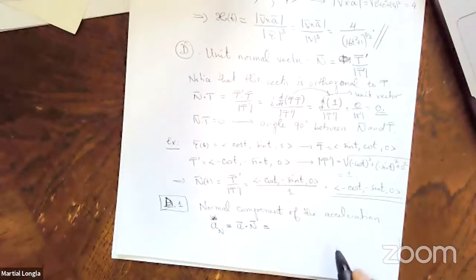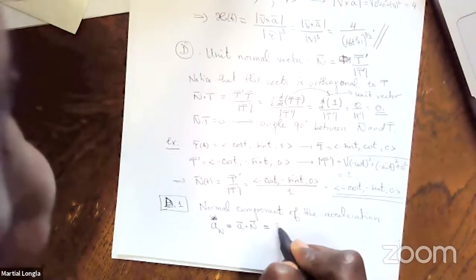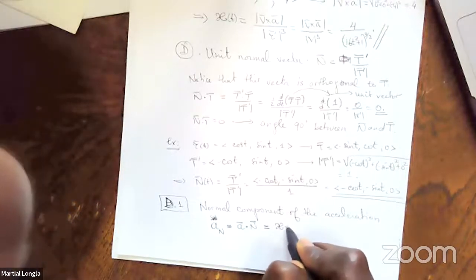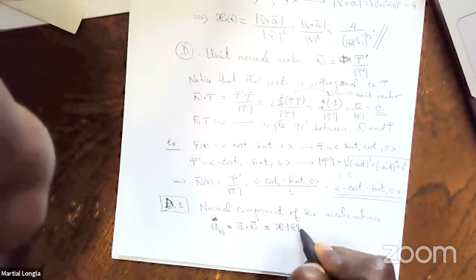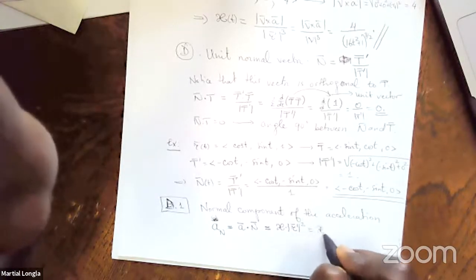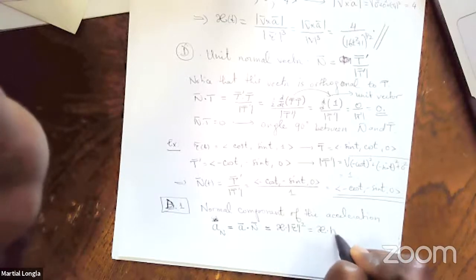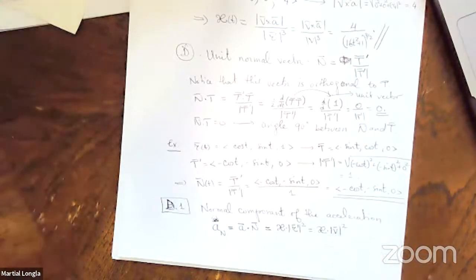Otherwise, if you have the curvature, you can also say the normal component of the acceleration is the curvature times the magnitude of r prime squared, or times the magnitude of v squared. So when you know the velocity and the curvature, it's the curvature times the magnitude of v squared.